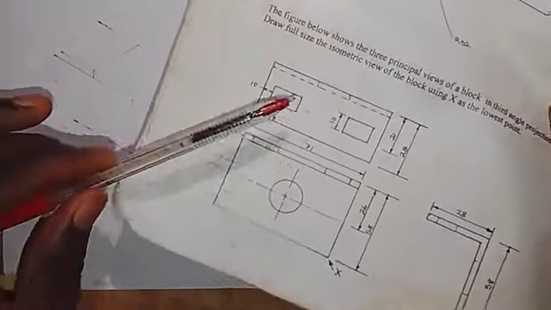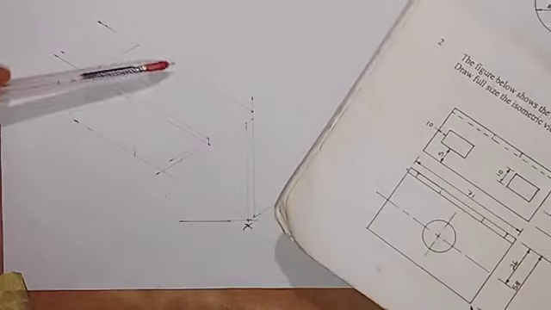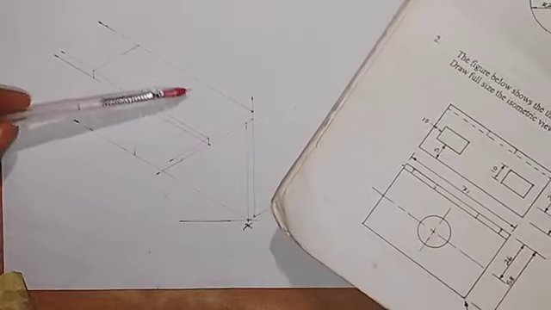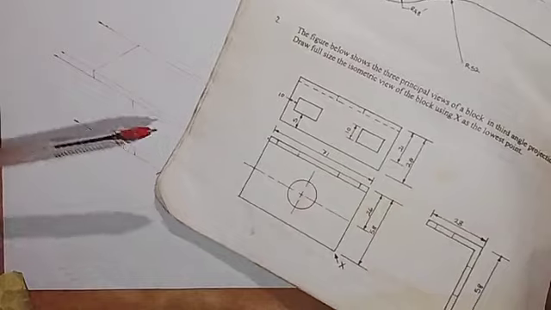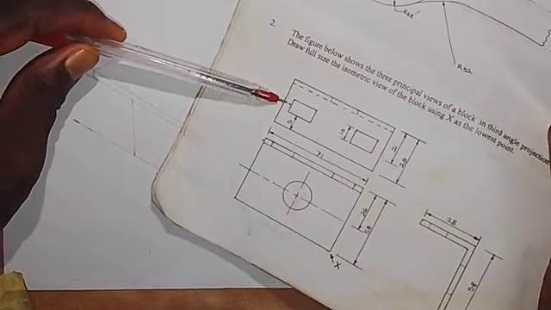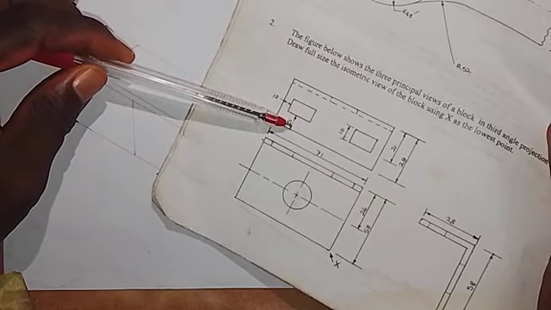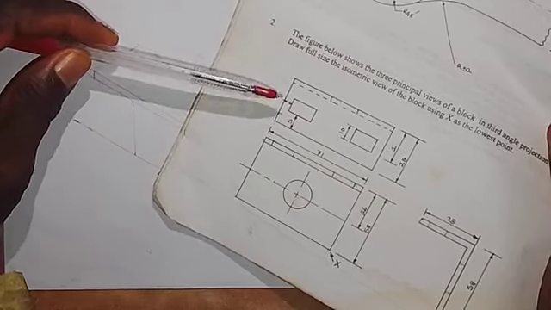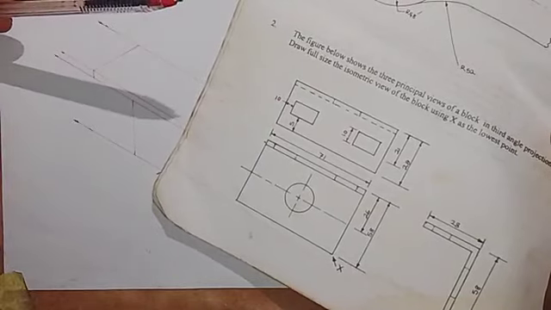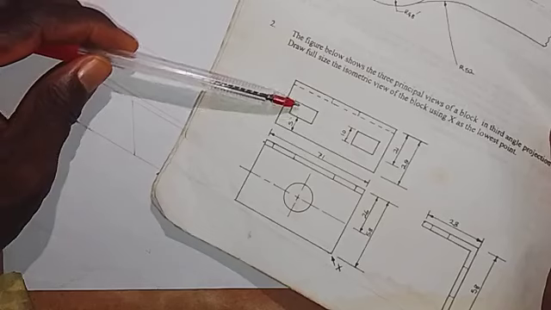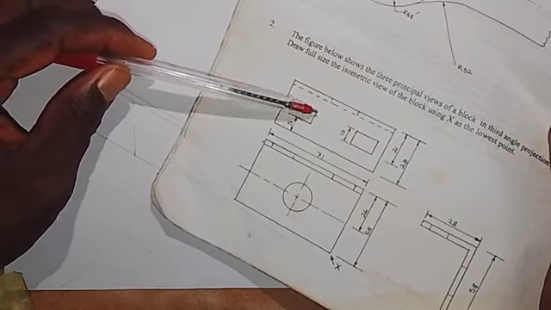So let's work on this one on the top, on the plan. Here we have the distance from here to here to be 10. Distance from here to here is 5. But the length from here to here is not given to us.